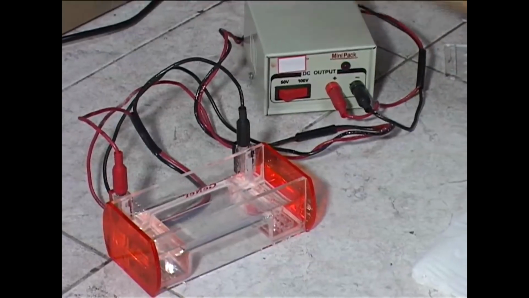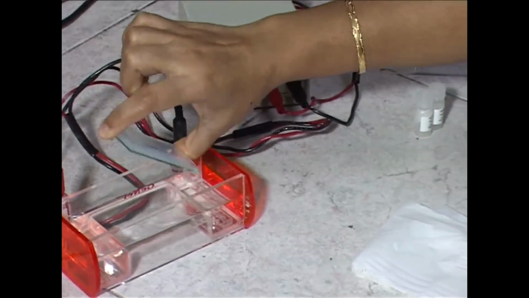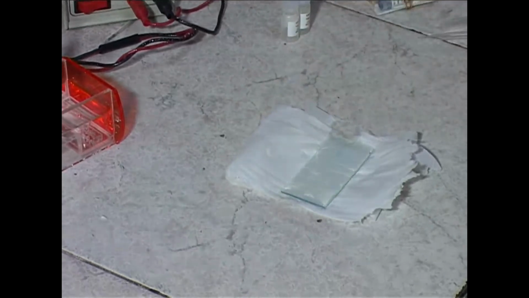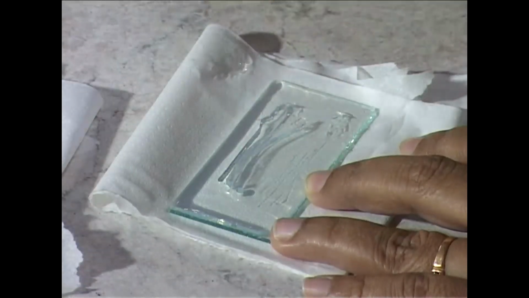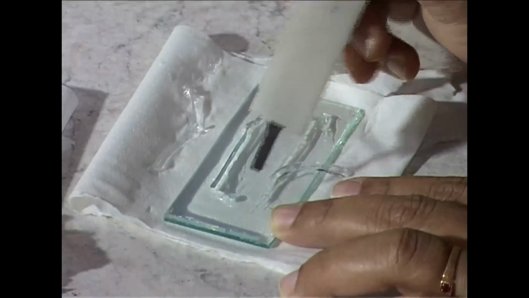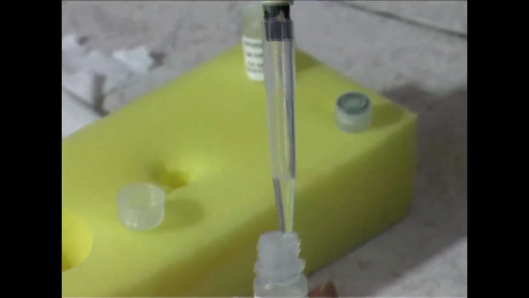Once the electrophoresis is over, we will take out the glass slide containing the gel and keep it there for 15 minutes. Then we have to remove gel from both the troughs. We have to make troughs on both sides of the well. Now we need to add the specific antiserum in the troughs.